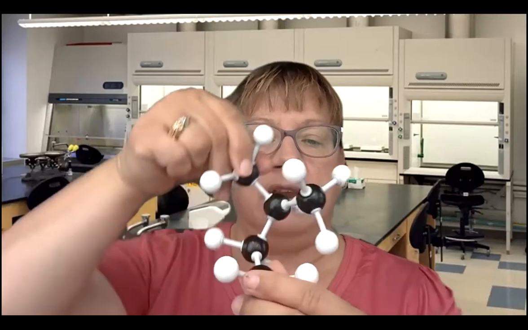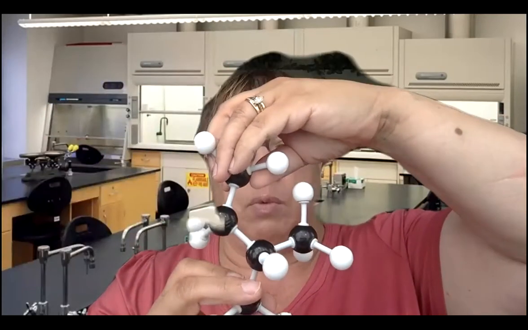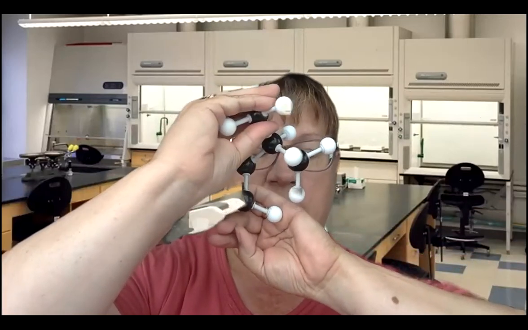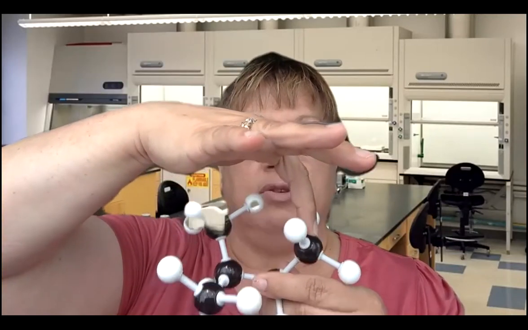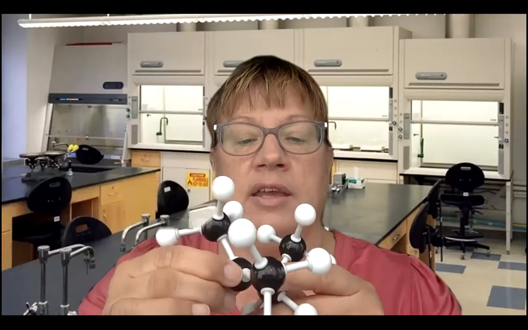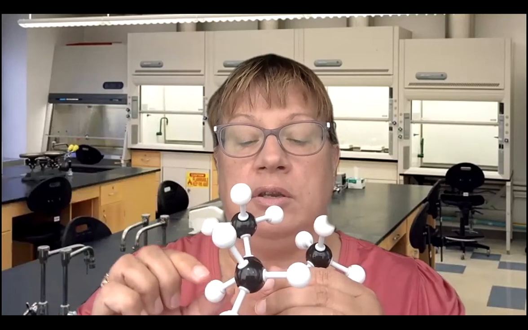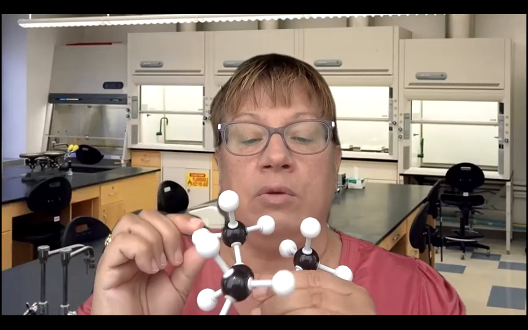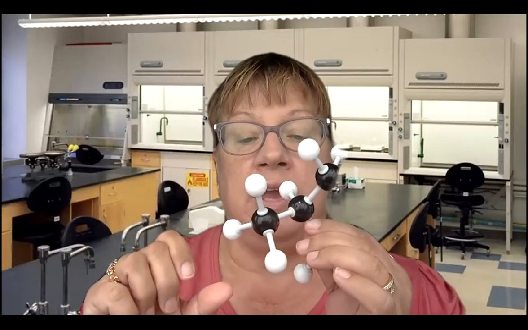I could look at it this way, or this way, or this way, or this way. What you have to do is look at the connectivity. Carbon with 3 hydrogens connected to a carbon with 2 hydrogens, connected to a carbon that has 1 hydrogen and a methyl group, right? Connected to a carbon that has 3 hydrogens.